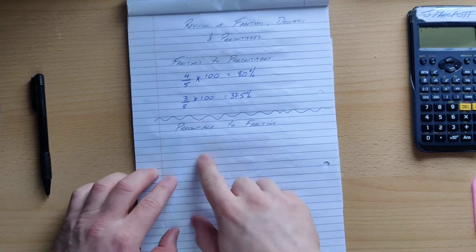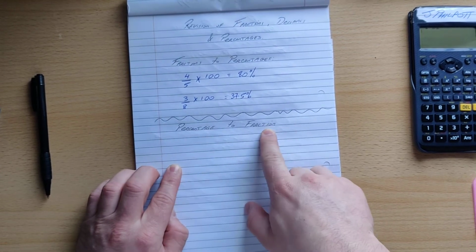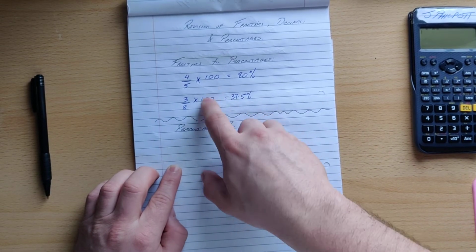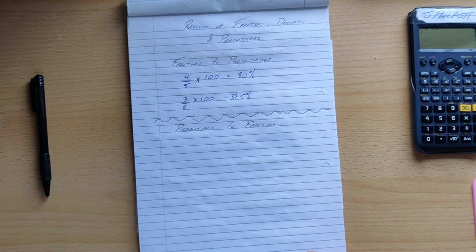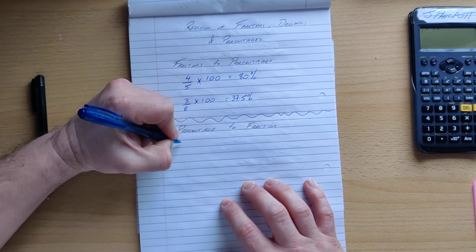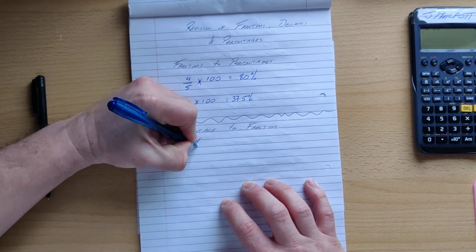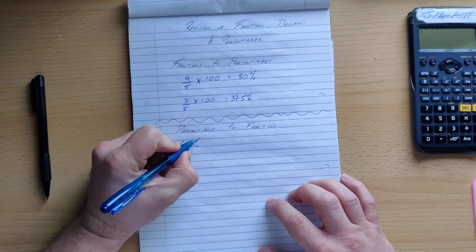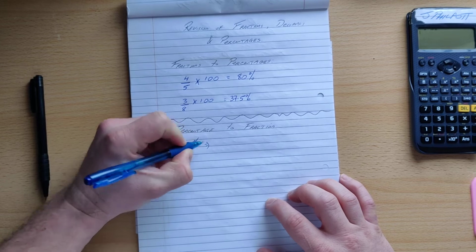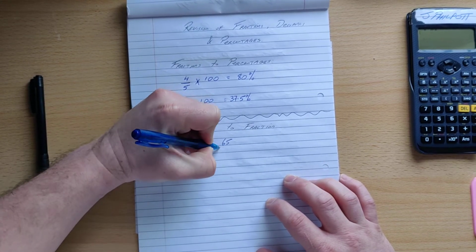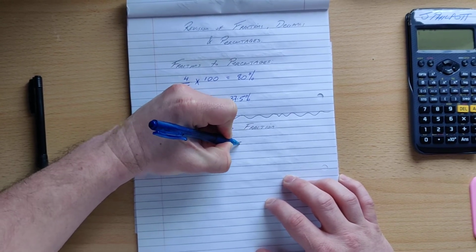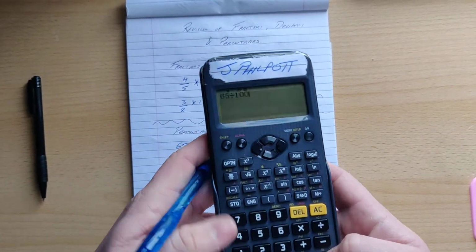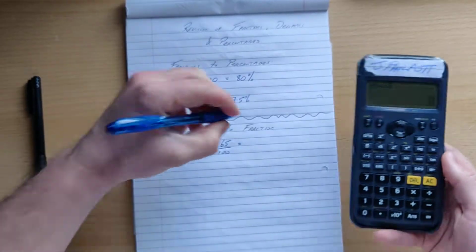For the second part, we're going to go the opposite direction, from percentages to fractions. Because it's the opposite of what I've done above, you literally do the opposite as well. So I'm going to pick a random percentage, we'll say 65%. To convert that to a fraction, you remove the percentage sign. So we have 65, divide it by 100, and put that in your calculator, and that will give us the answer. 65 divided by 100 is 13/20.